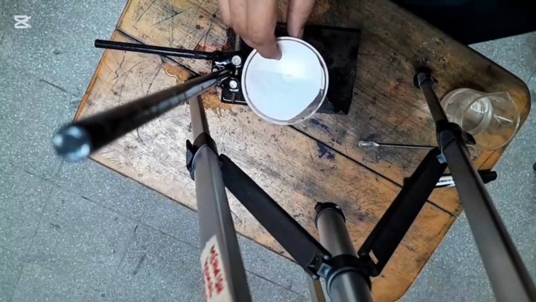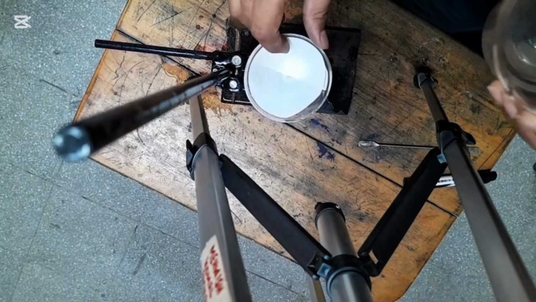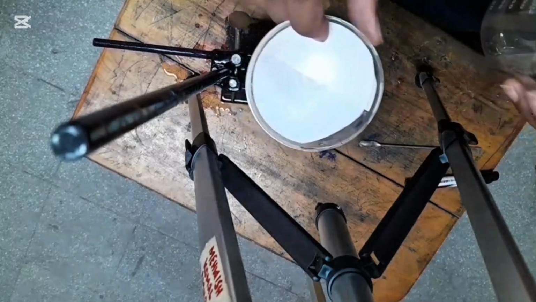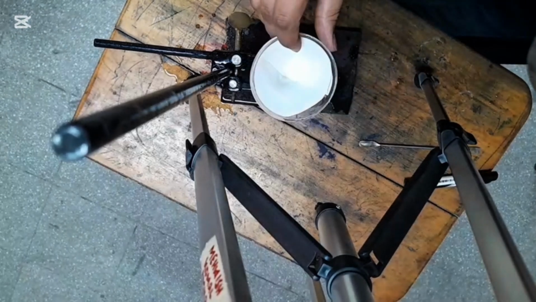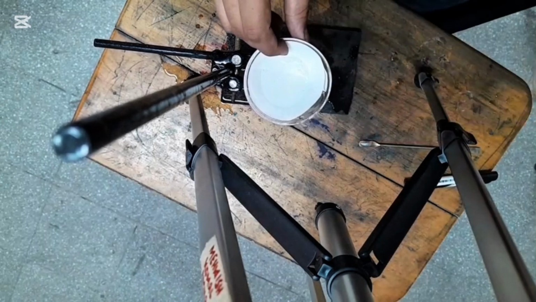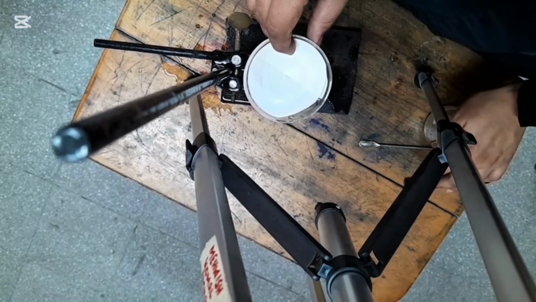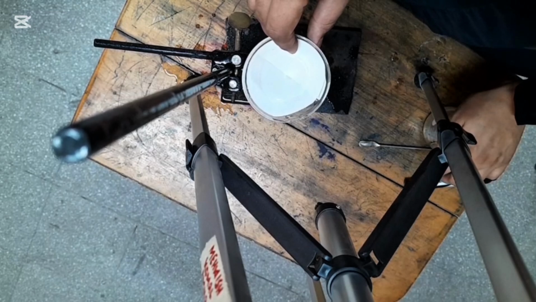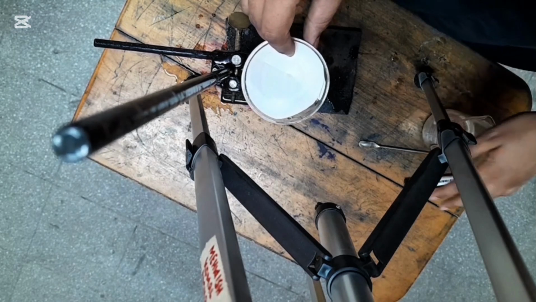So I am going to filter the solution of water and salt. This is your filter paper which is adjusted in the funnel, and on the other side I have the second beaker. I will pour some amount of solution in it and filter it, and the water starts filtering and falling down drop by drop into the second beaker. After the filtration process we will observe whether something is left on the filter paper.